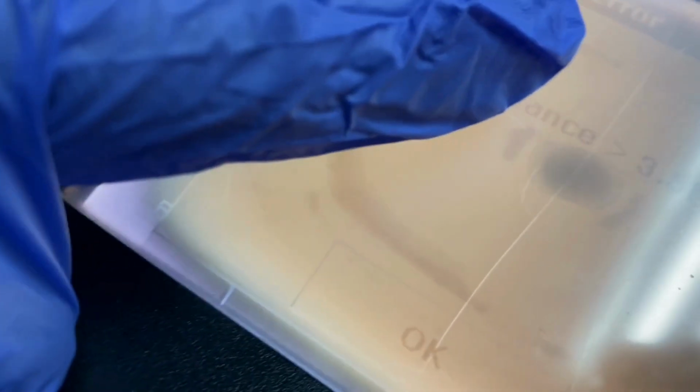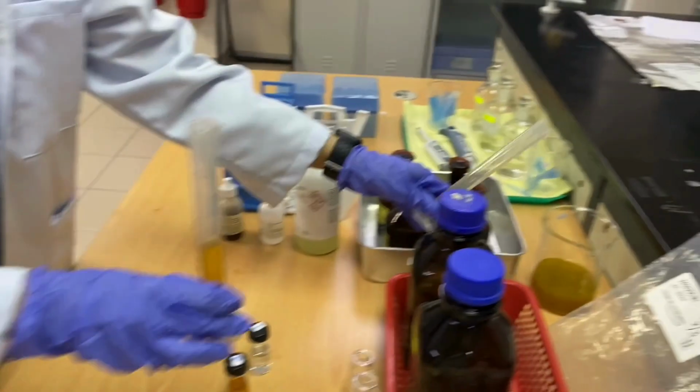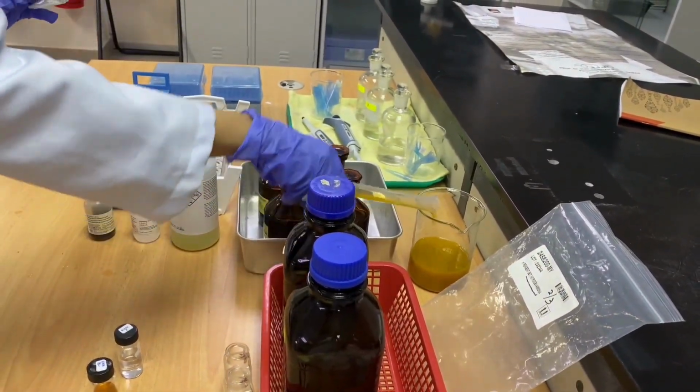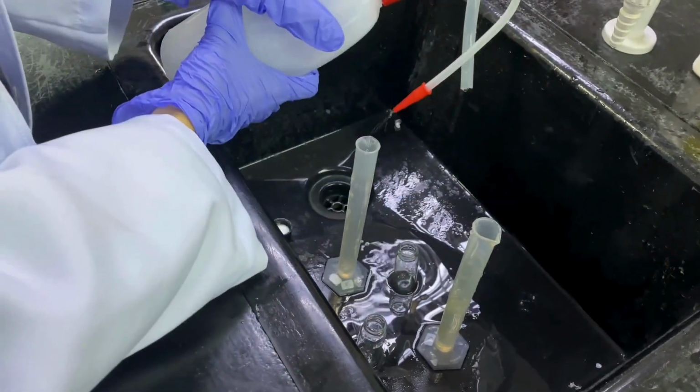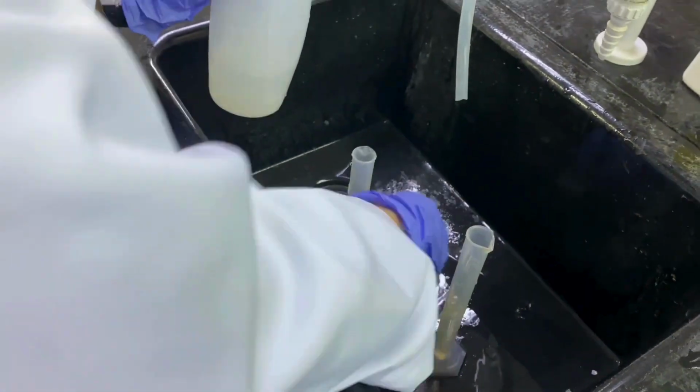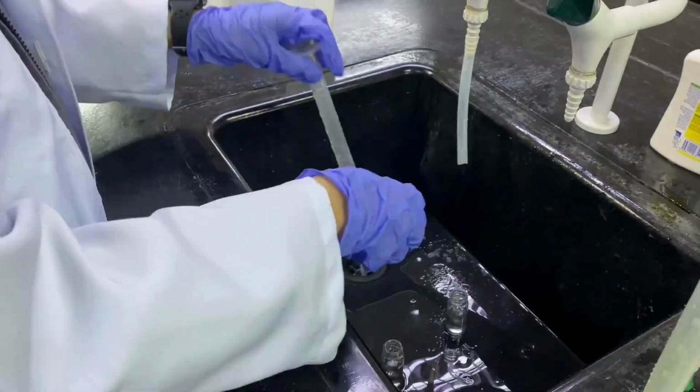The last one is the value will be shown on the screen of the spectrophotometer. Last step is to dispose of the sample at the proper place, then clean and store the apparatus accordingly.